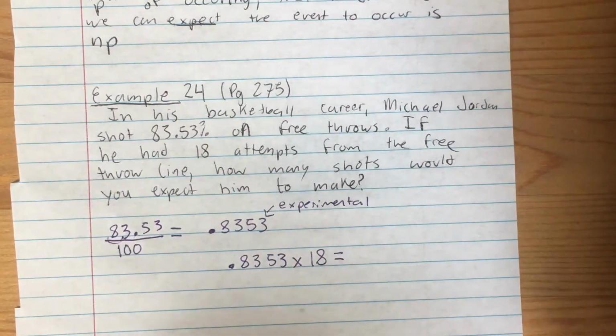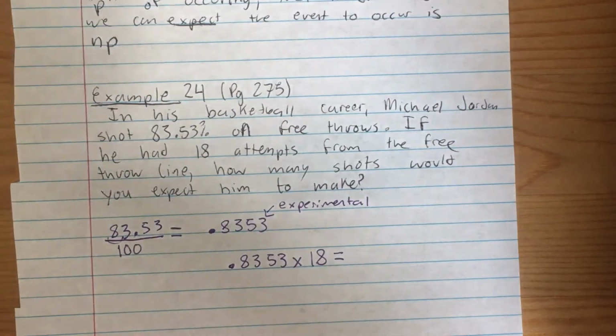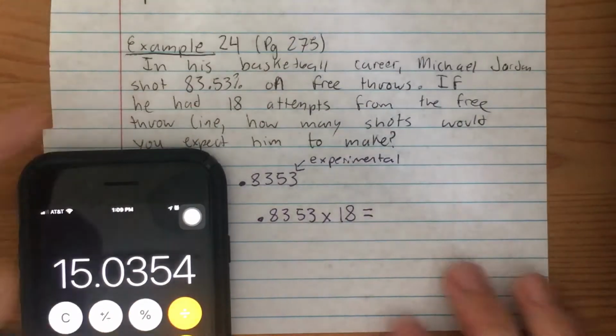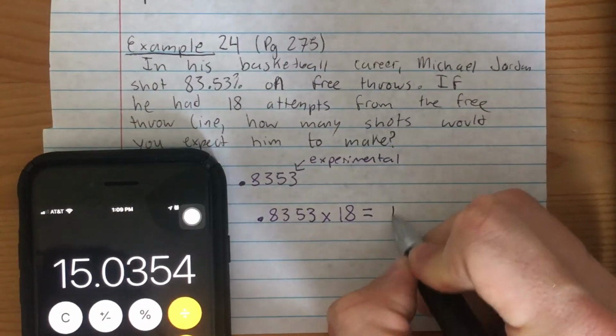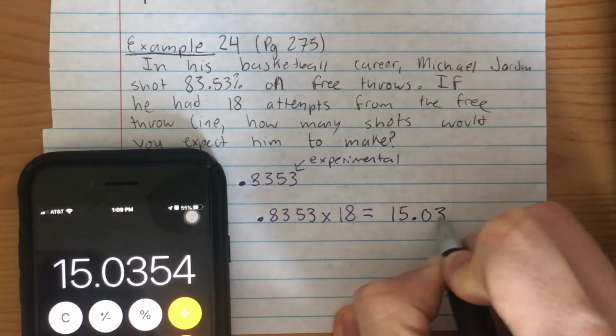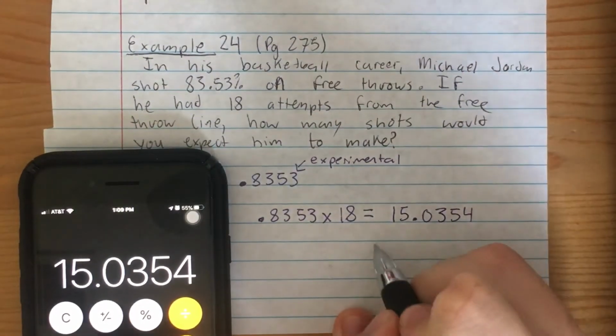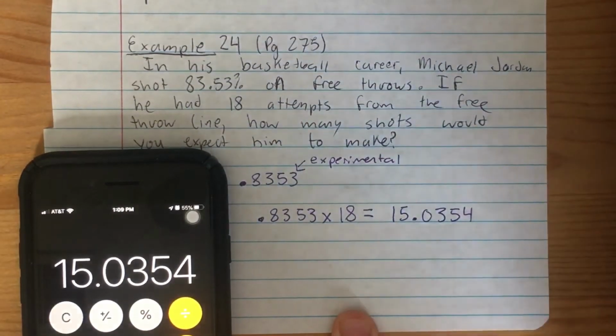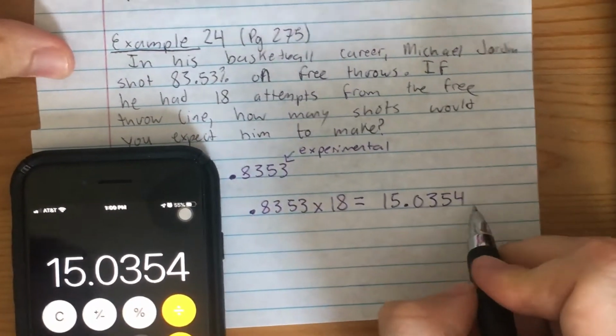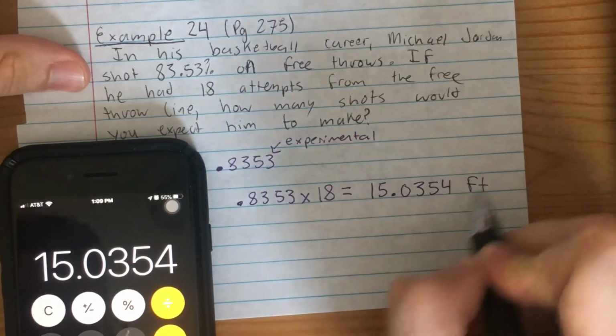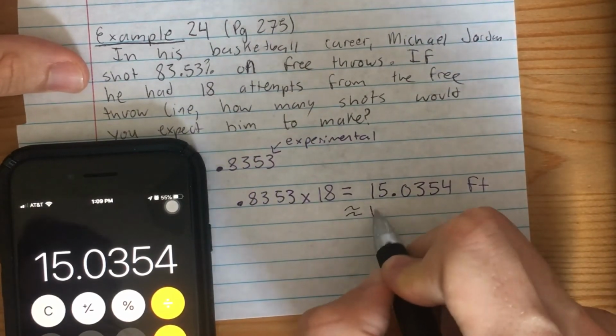So if you do 0.8353 times 18, you end up getting 15.0354. But you can't have 0.0354 of a free throw. So what we're going to do is just call that 15.